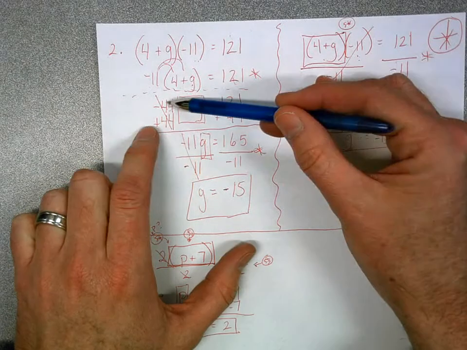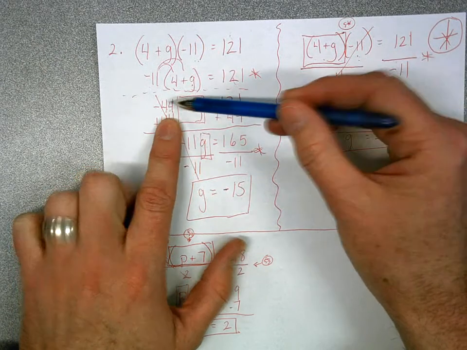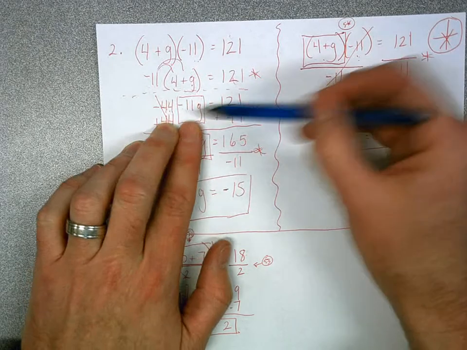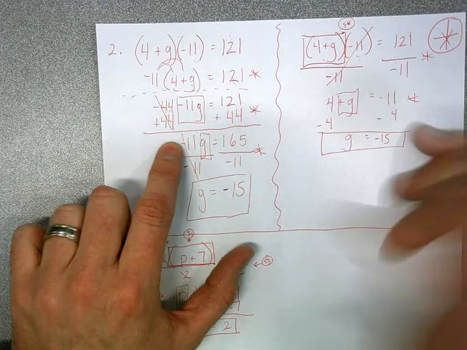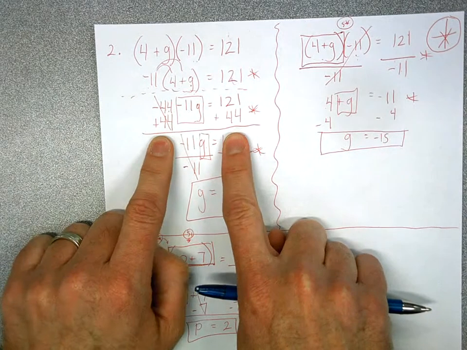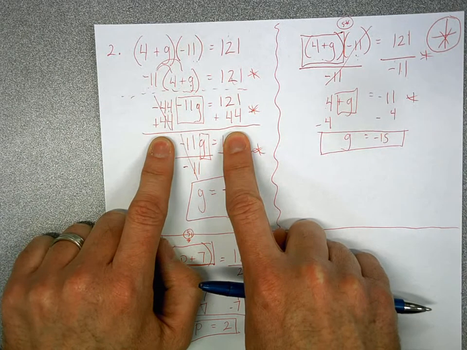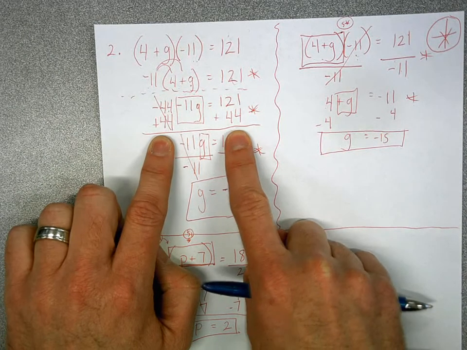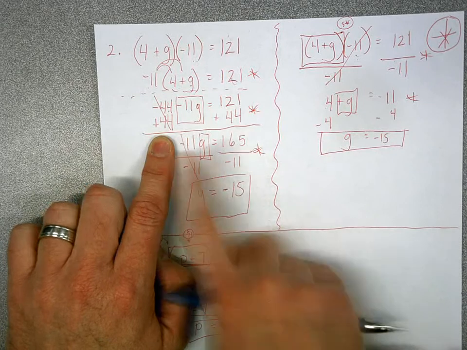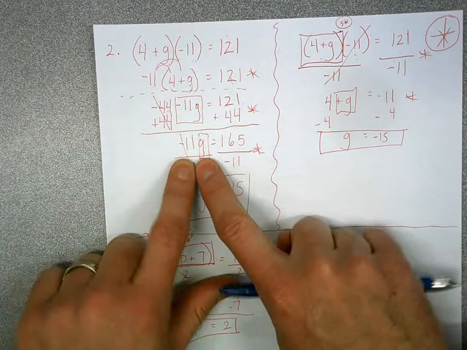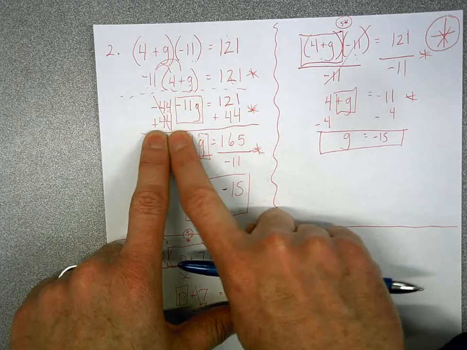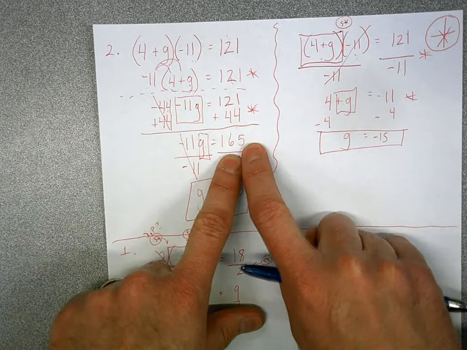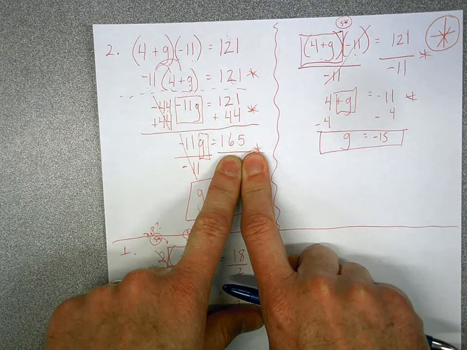On here? Yeah. Well, we can't simplify that, but that's why we left it like that. Instead, we used our addition property of equality. We just took the 44 off of both sides of the equal sign. So I didn't combine these two. That's why once we got down here, the negative 11g was still here. You see that? And then just added 44 on both sides. That 121 became a 165.